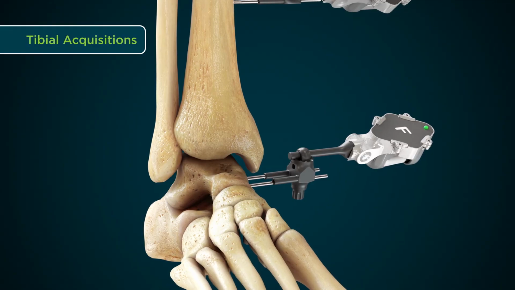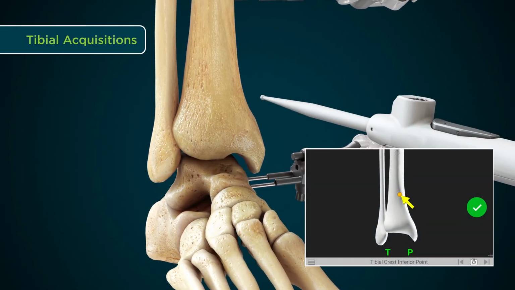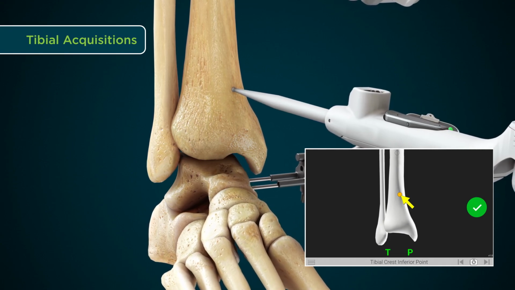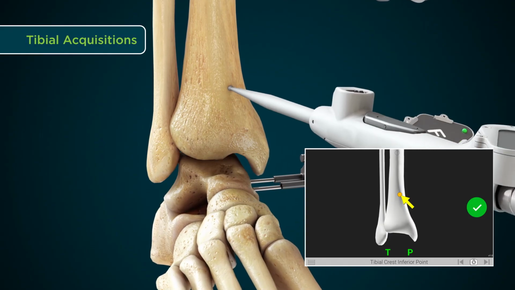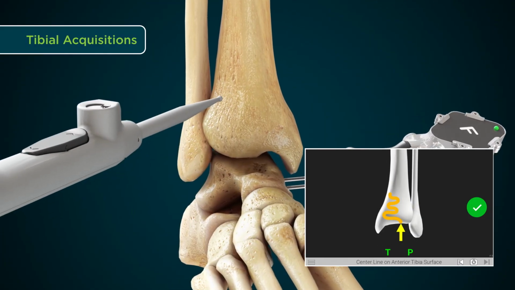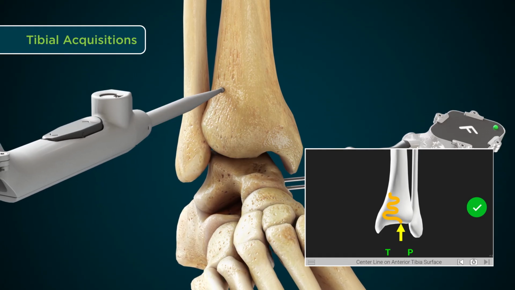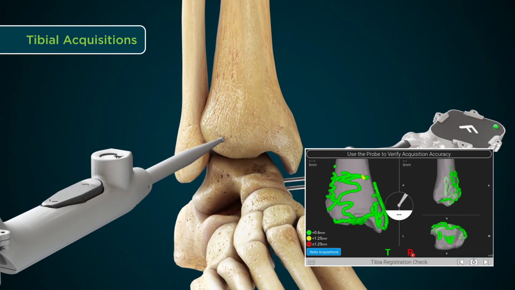Perform the tibial acquisitions. For point acquisitions, place the probe tip on the anatomic landmark, then press and release the forward button on the probe. For patch acquisitions, place the probe tip on the anatomic landmark, press and release the forward button, and then paint the anatomic reference according to the figure displayed on the screen. Do not hold the button down during acquisition.